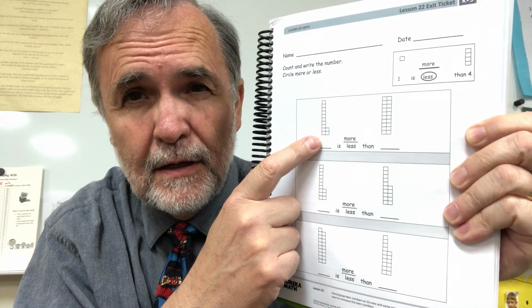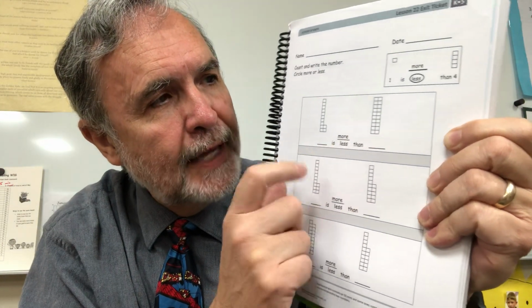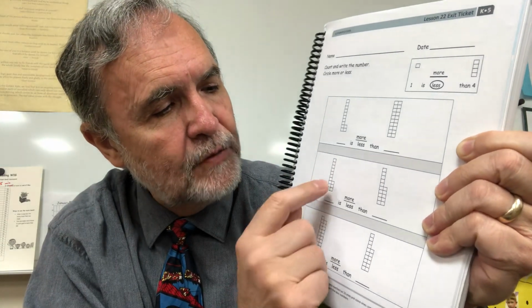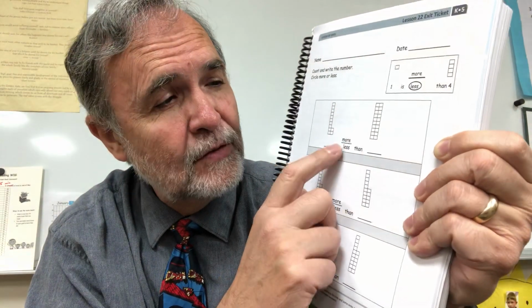The exit ticket asks you to write the number of blocks there are, and then circle more or less. Now you don't have to circle 10 of these because they already have the 10 stick, just like with the green ones that we worked with yesterday. So they already have 10 sticks. You don't have to count those. You just have to count the ones and then circle. If this group is more or less than this group, it always reads this way. Okay? And there's 3 of those for you to do. And then you'll be done with math. And I will see you for news.